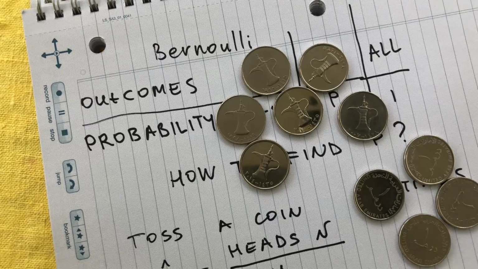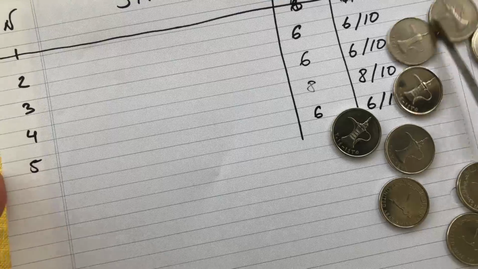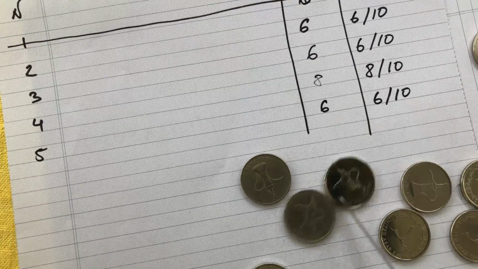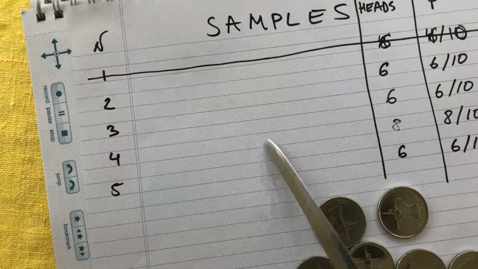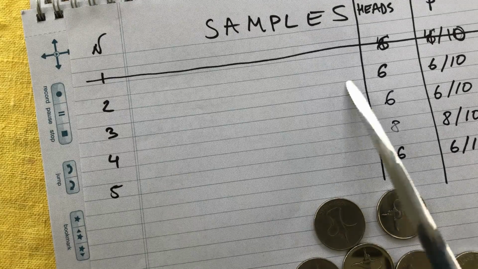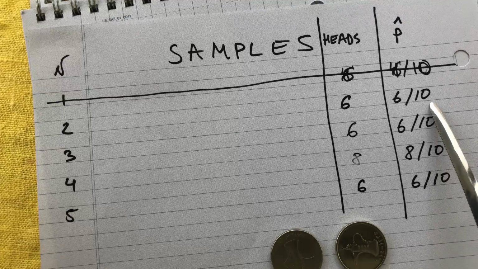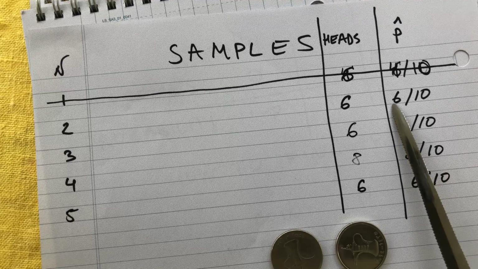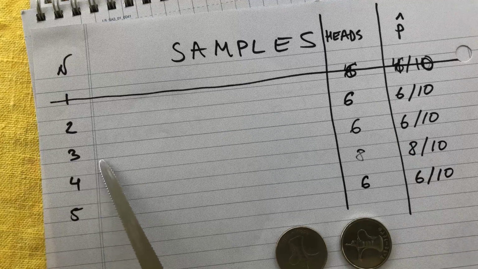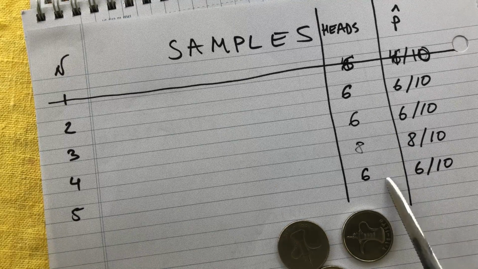So what have we learned so far from this little experiment? Let's just look at the first sample. We got 10 coins and 6 heads out of 10. Then we had another observation where we got 6, and then 8, and then 6, and so on.